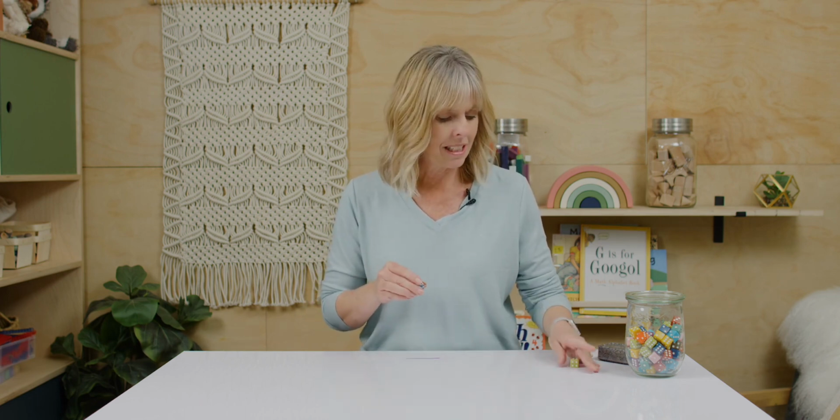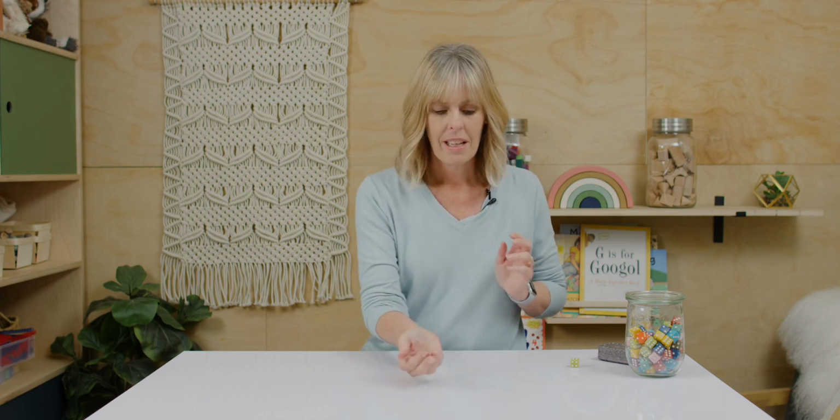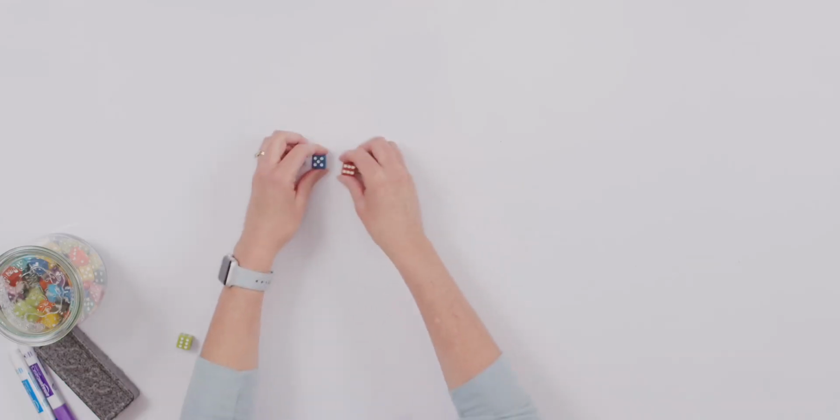Target dice, and you will need 3 of them. The first thing we're going to do is roll 2 out of the 3. I'm going to set 1 aside and roll 2 of them. My 2 numbers are 5 and 6. So I'm going to find the product of these 2 numbers.